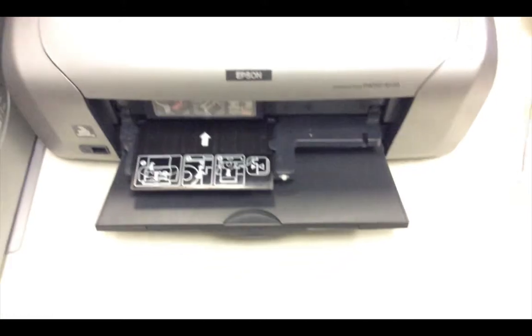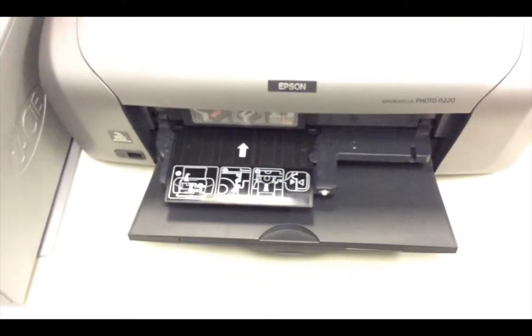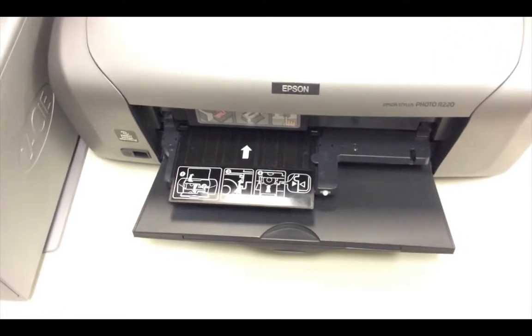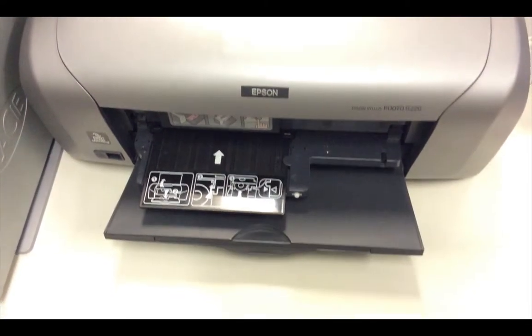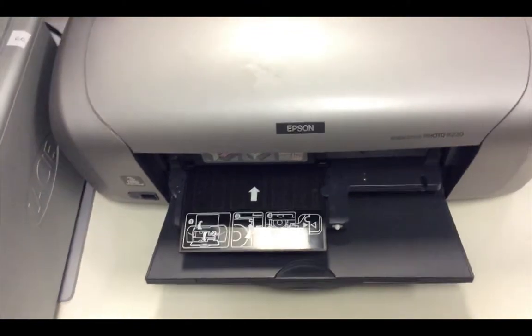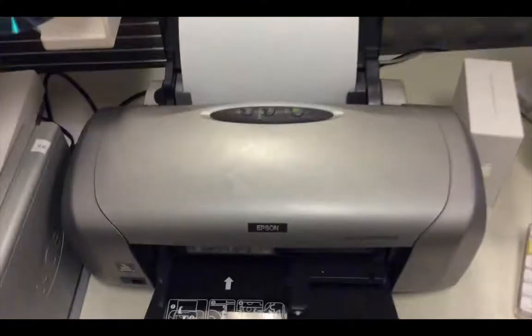And then when it's done, I take it off and I wipe down the little tray with a paper towel because otherwise it gets dirty and makes marks on the next disc. And that's it. That's all we do. And then I'll just put it in an envelope and hand it to the client, and that's it.